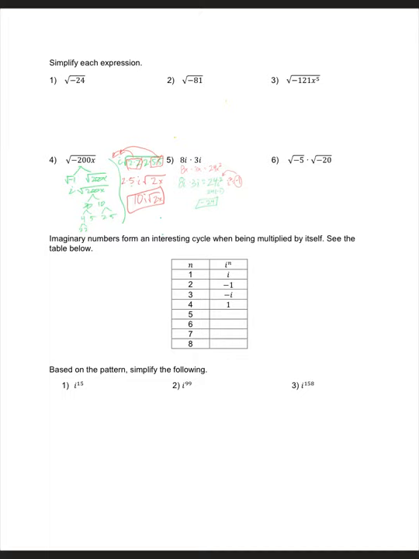Moving on to number 6. Okay, so number 6 is us multiplying two radicals together. Now normally, like we had talked about before, when you multiply two radicals together, you would multiply the inside with the inside. That's if they were positive. But since they are imaginary, again, the reason they're imaginary is because you have a negative sign underneath the radical. Okay, so if you have a negative sign underneath the radical, you know it's imaginary.